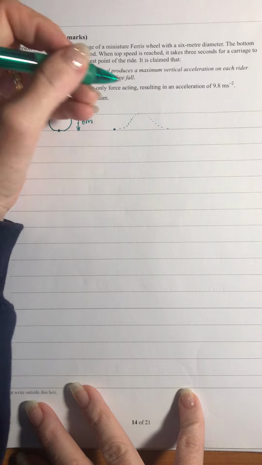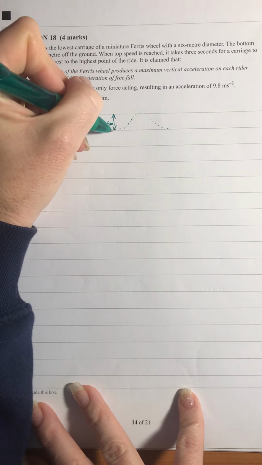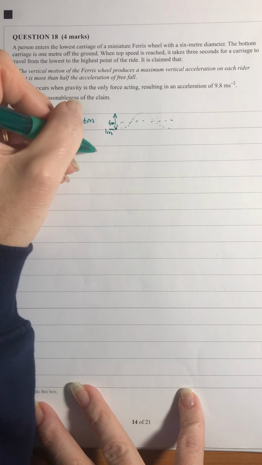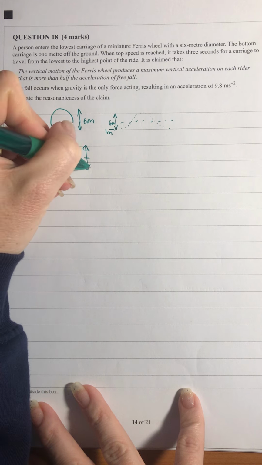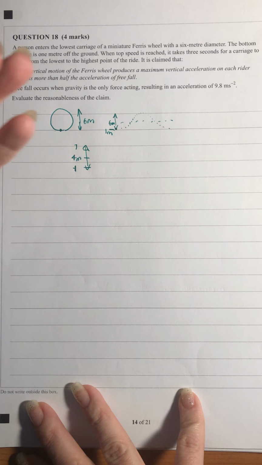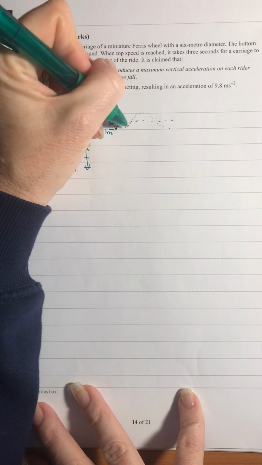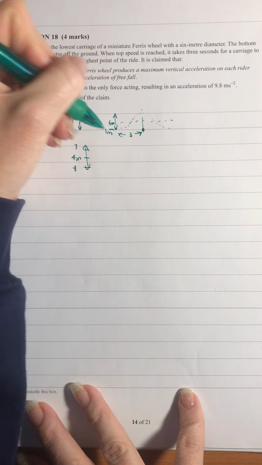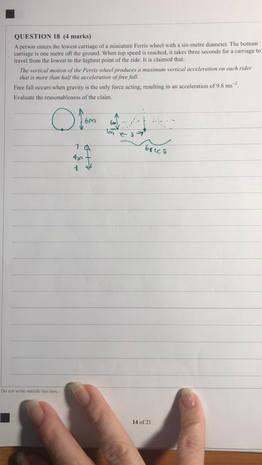So we know that the maximum distance in that cos curve is 6 metres, but we're starting at 1 metre, which means our mean value is going to be 4 metres there, going up to 7 and down to 1. We also need to remember that it takes the 3 seconds to get from the lowest to the highest point. That's 3 seconds. So then our total would be the 6 seconds for the period for that function.